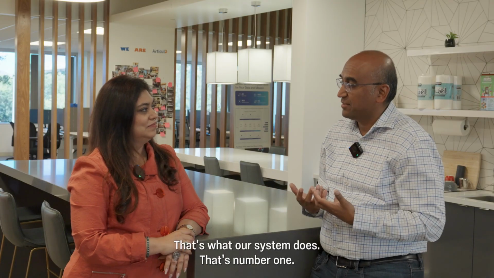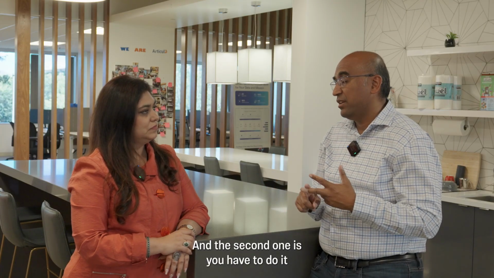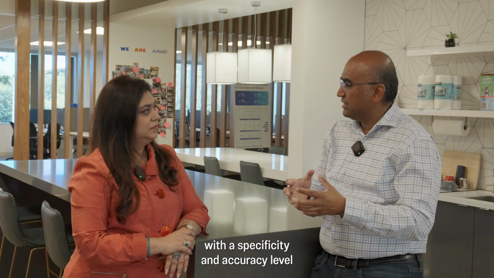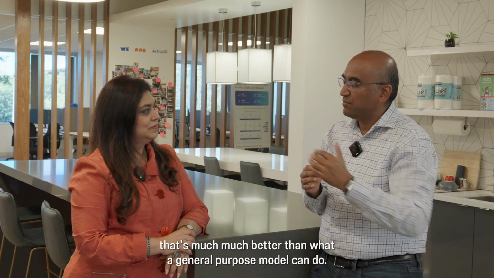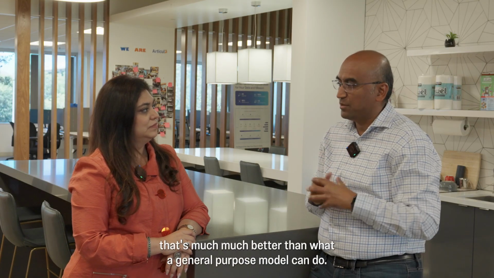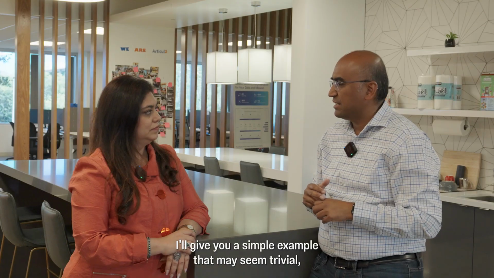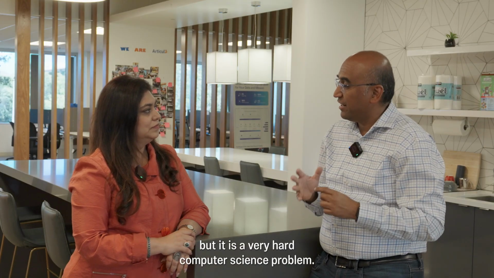That's what our system does. That's number one. And the second one is you have to do it with a specificity and accuracy level that's much better than what a general purpose model can do. I'll give you a simple example that may seem trivial, but it's a very hard computer science problem.